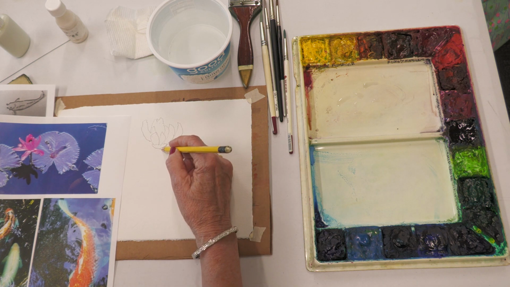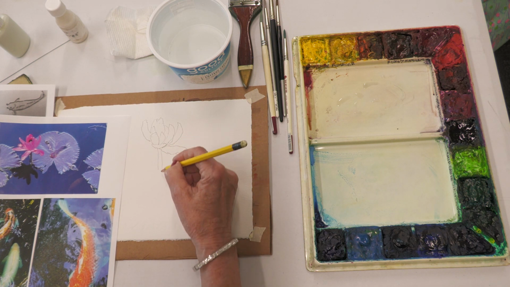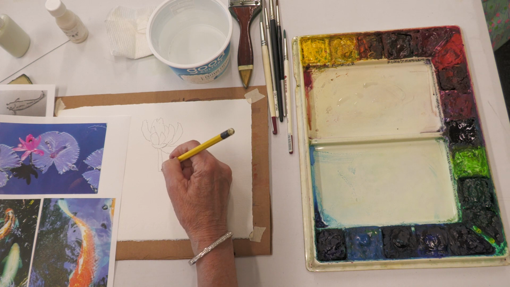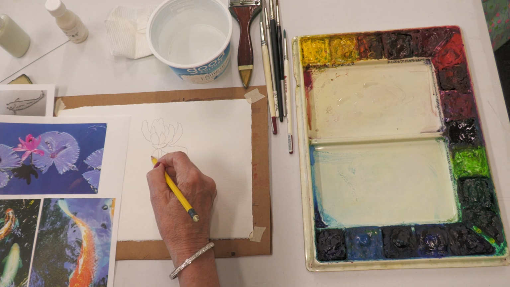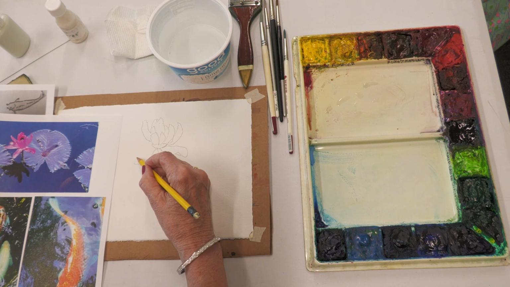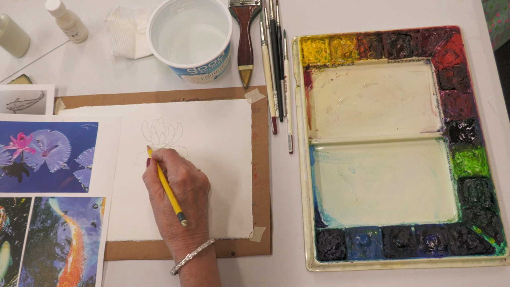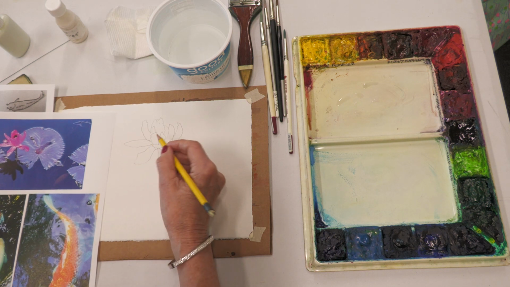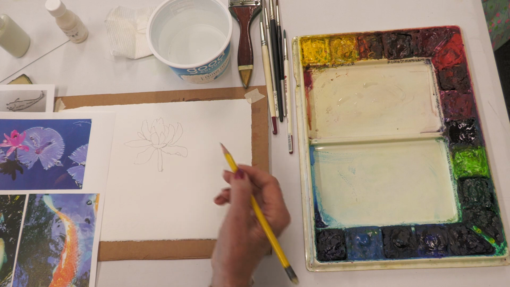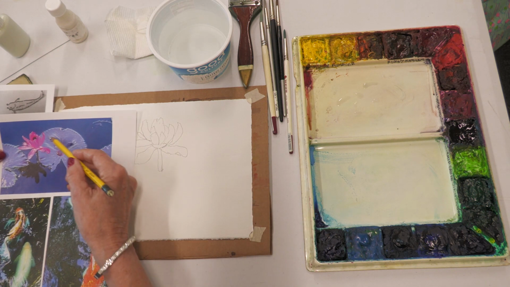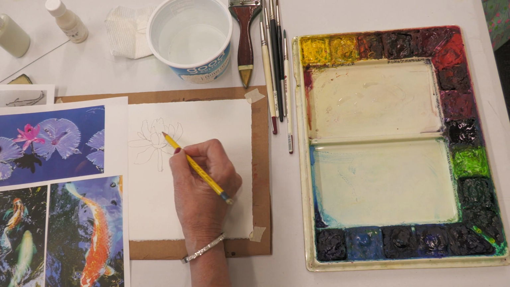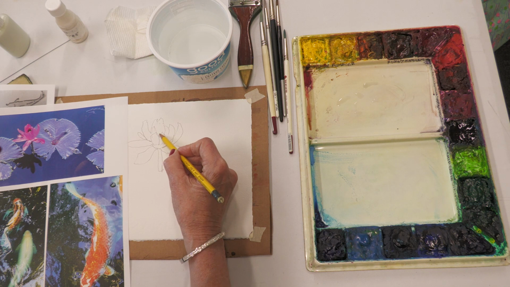So the water lily is popping up out of the water. We're almost looking down, our perspective is looking down on this pond, and I don't think I put every one of the petals in, but you see I was inspired by this particular flower.